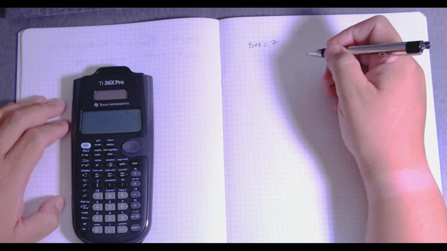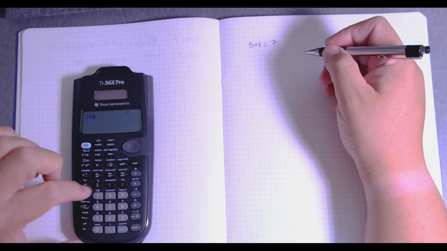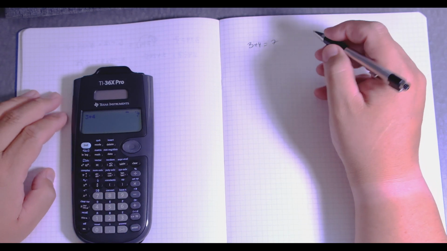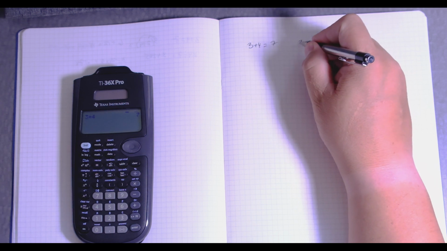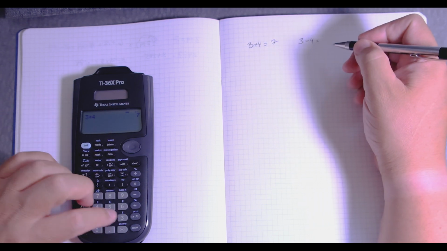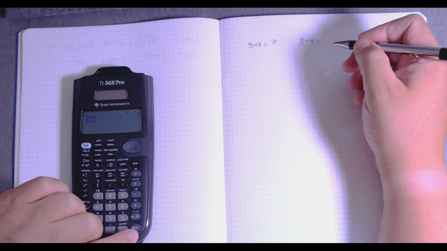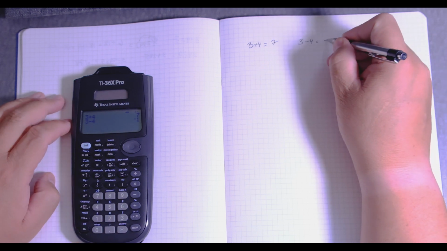That's going to give you 7. 3 plus 4 equals 7. Let's say 3 take away 4, right? 3 take away 4, enter. It's going to give you, yep, negative 1.